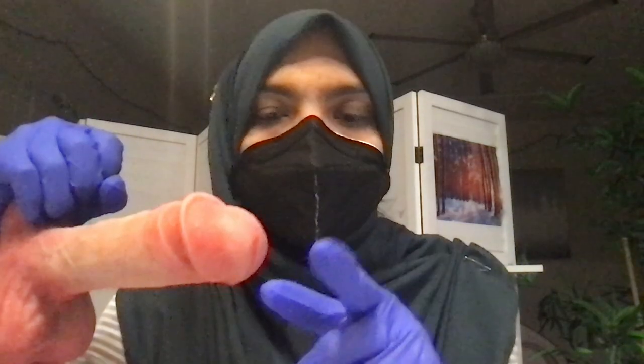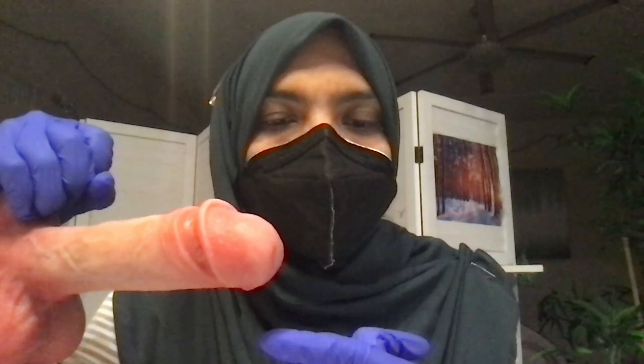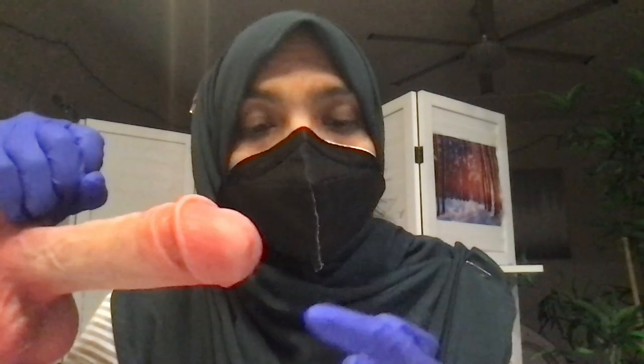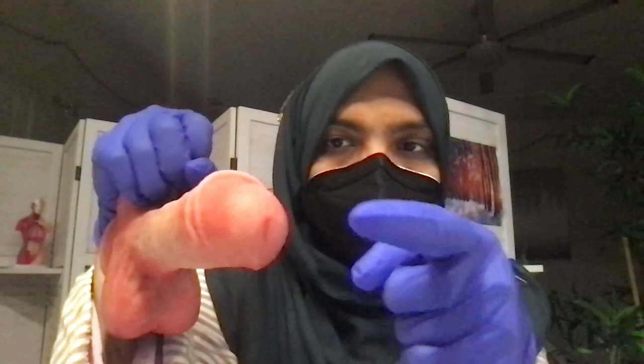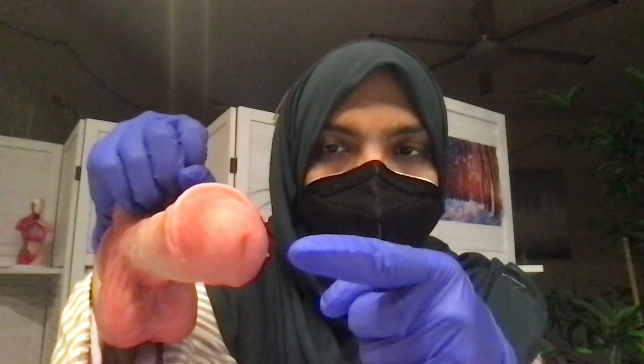Now we come to the third part, the head of the penis, or glans penis. It is the round, most sensitive part of the penis and contains many nerve endings. There is an opening at the center of the head, called the urethral opening, which carries urine from the body to the outside and also the sexual fluid from the body during intercourse.